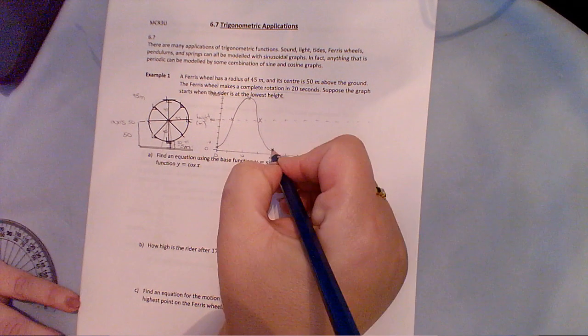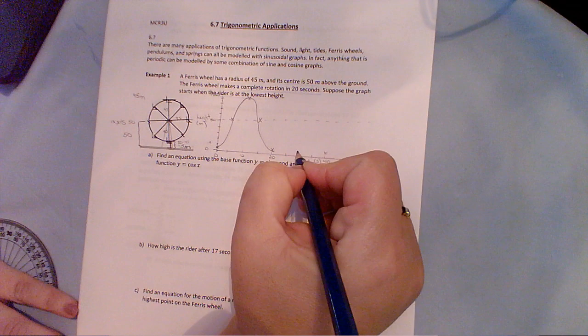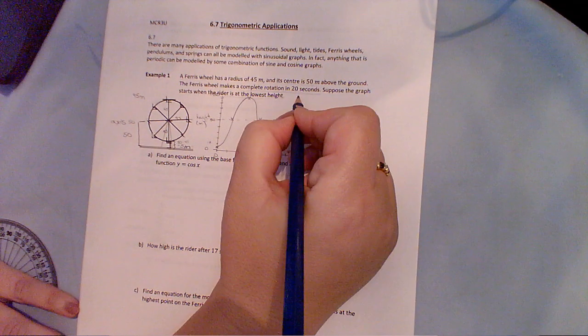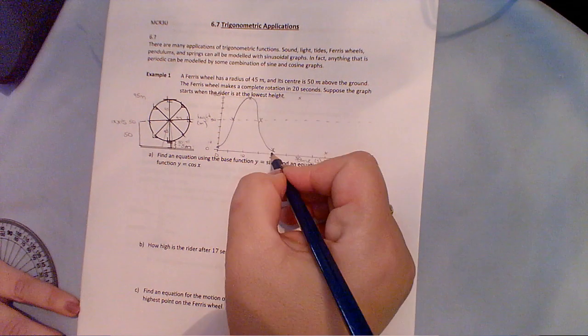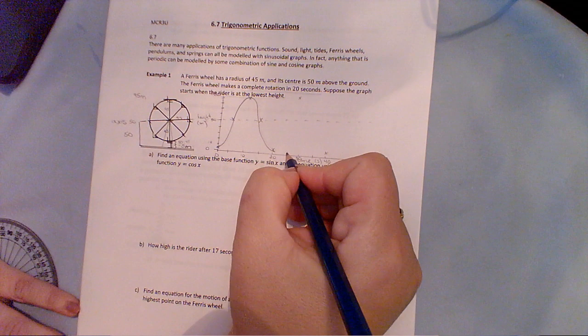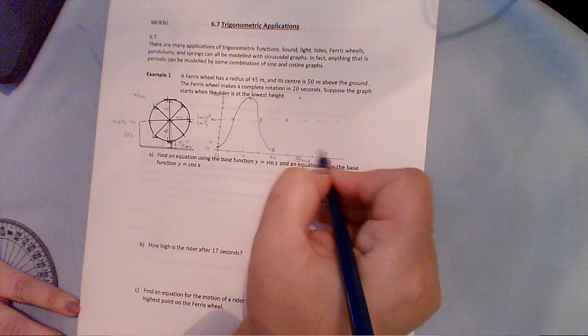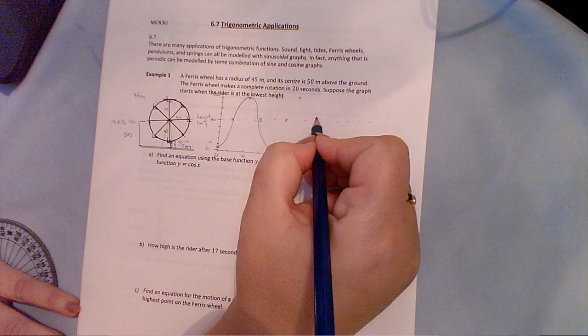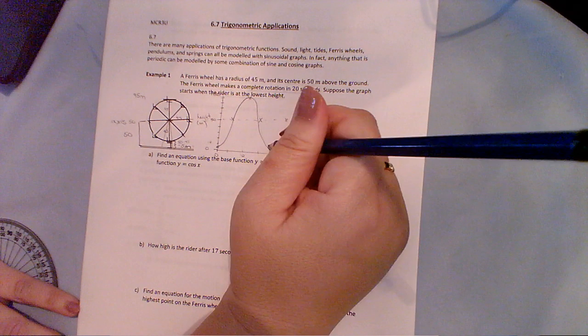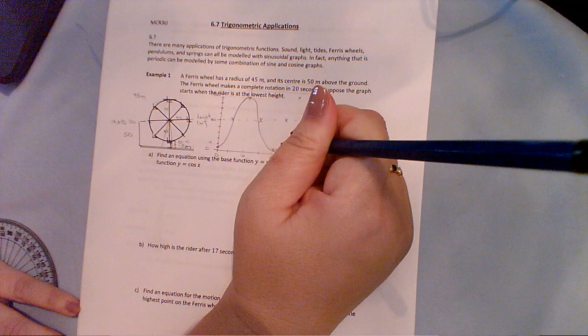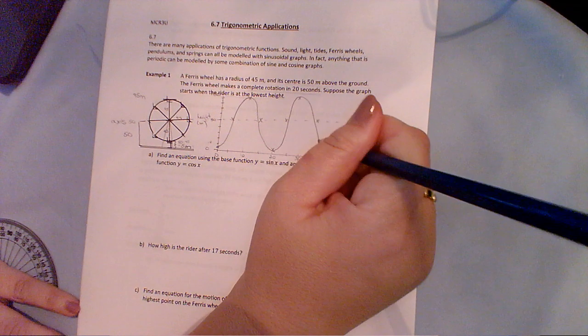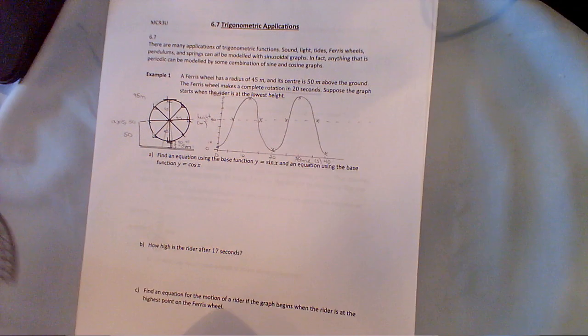20, 40, you finish it. That means at 30, you're at the max, 95. Halfway between 20 and 30 is 25. You're going to hit the middle. Halfway between 30 and 40 is 35. You're going to hit the middle again, but on your way back down. So now just join up, make it curvy, and there you go. So there's 2 cycles of our ride showing our height versus time on this Ferris wheel.